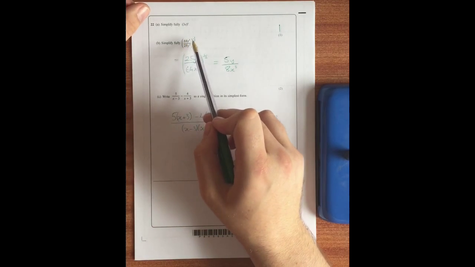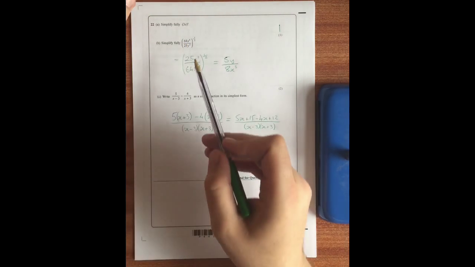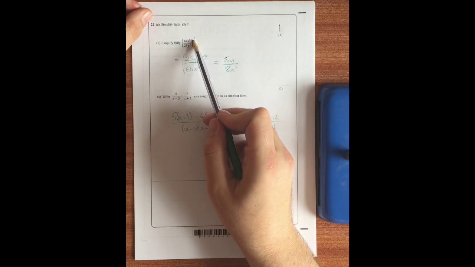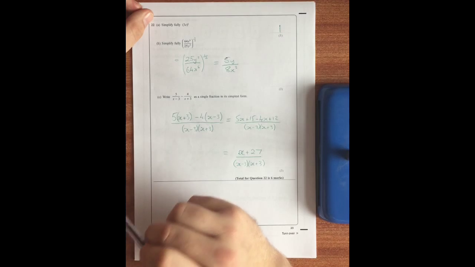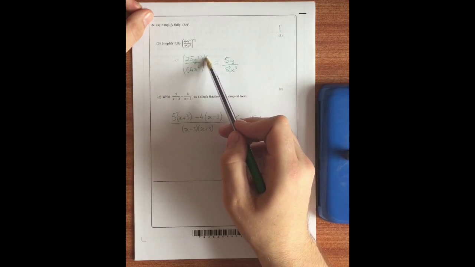Simplify fully this to the power of minus a half. Here we're tested that we know that a minus means to find the reciprocal. So I've flipped this upside down to find the reciprocal. And then the power of a half means to square root it.